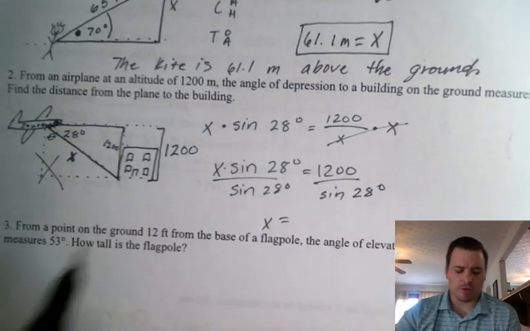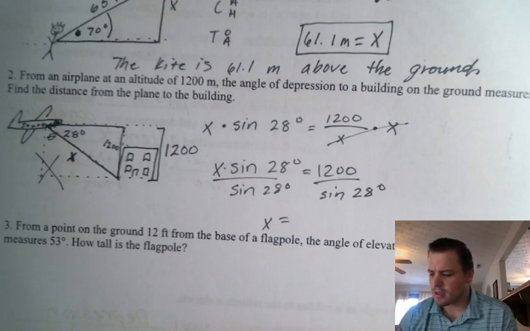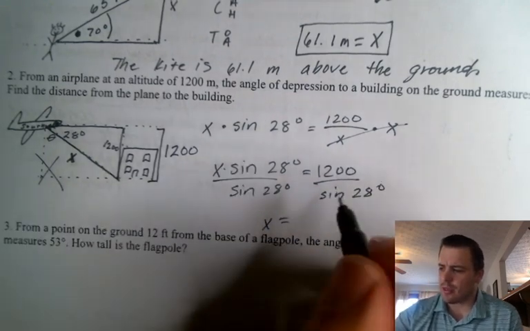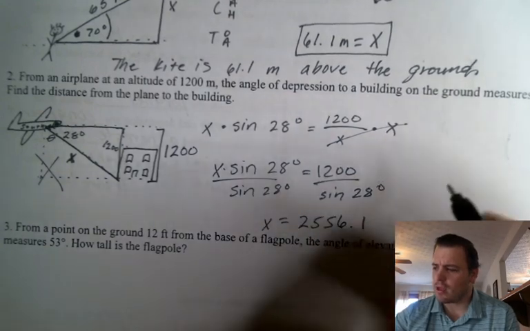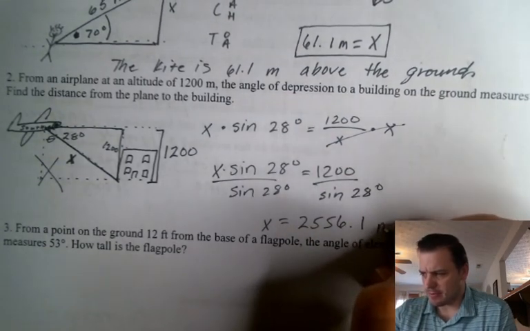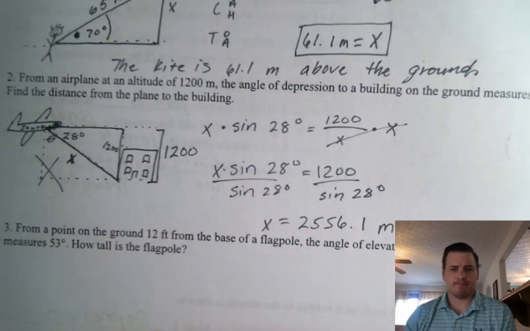X is then equal to 1,200 divided by sine of 28 degrees. I got 2,556.1 meters.